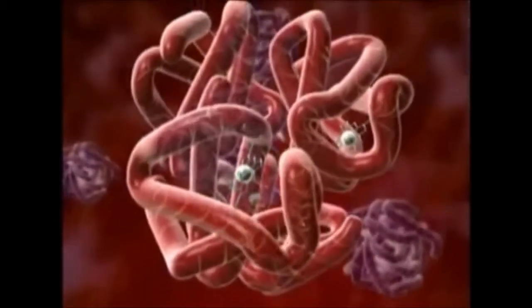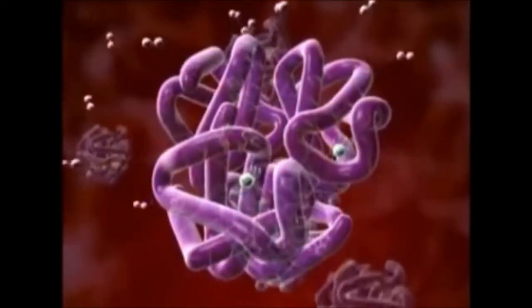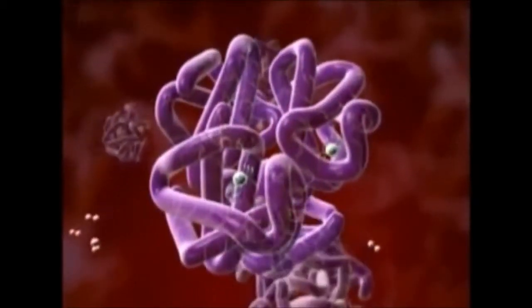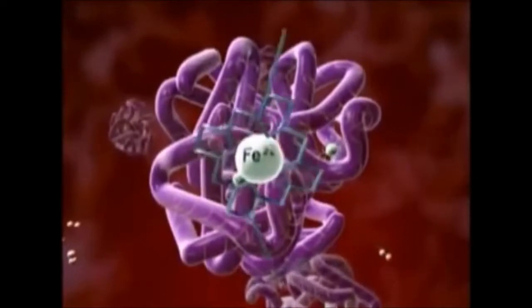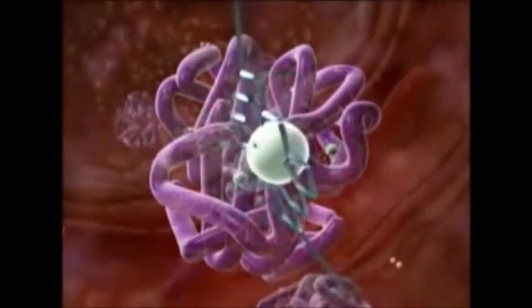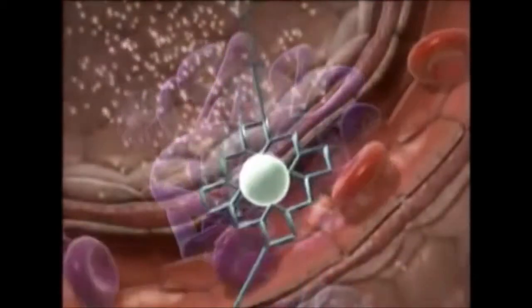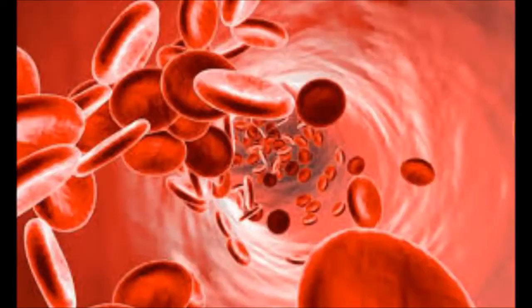Every red blood cell contains about 280 million hemoglobin molecules, so it can carry over 1 billion molecules of oxygen. Normal heme contains iron in the reduced form, which is called ferrous iron. In this form, the iron can share electrons and bond with oxygen to form oxyhemoglobin.